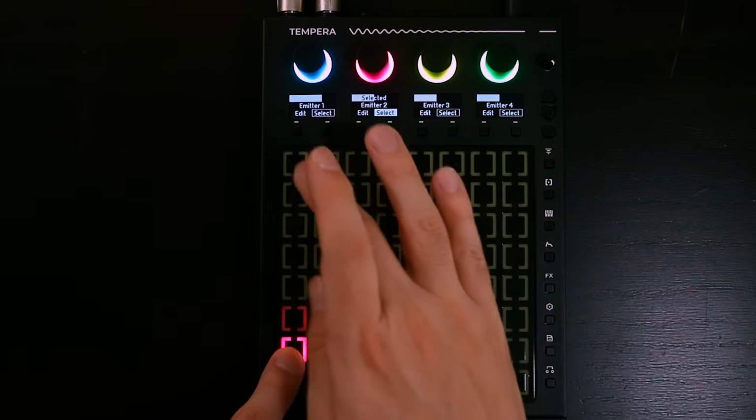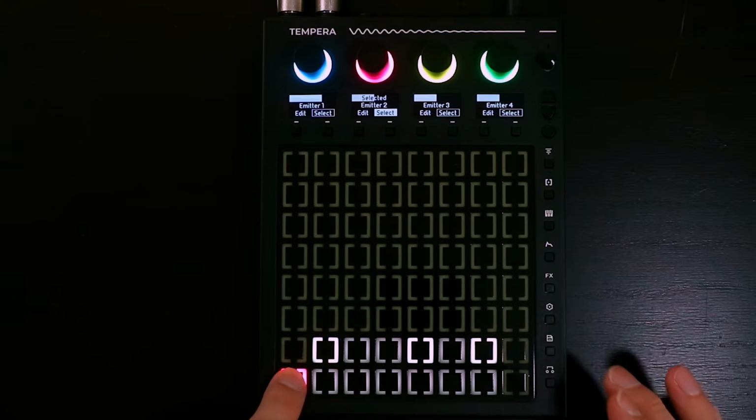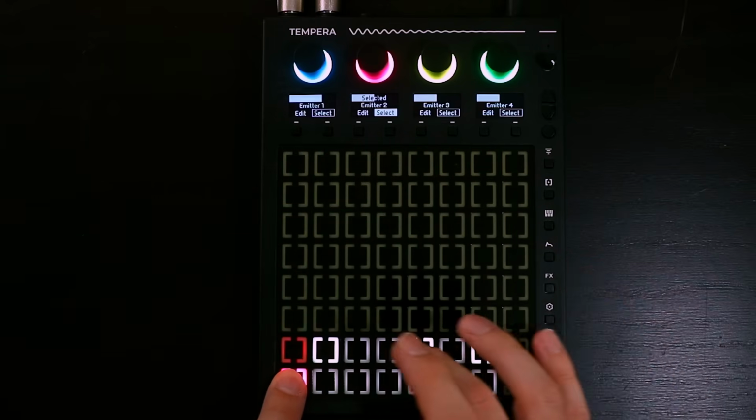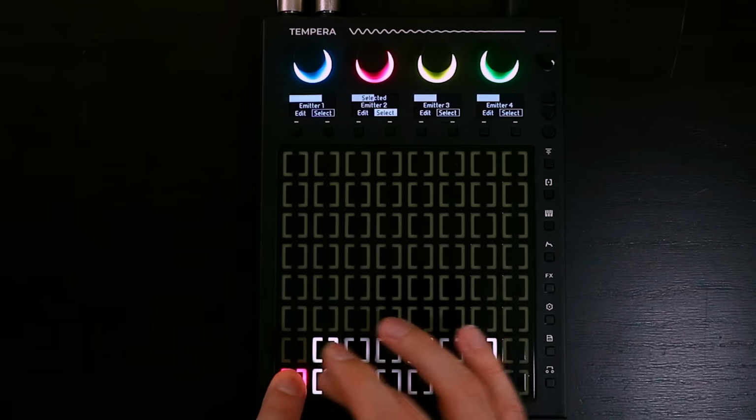So I want to introduce some key concepts before we get on to the live performance stuff, but we'll try and keep it as brief as an Oscillator Sync video ever can be.